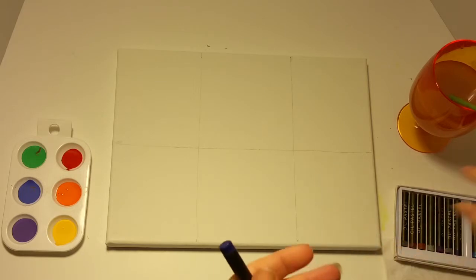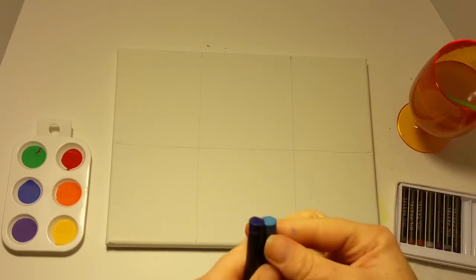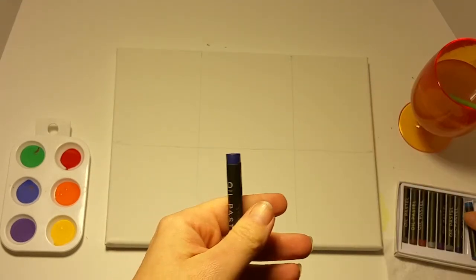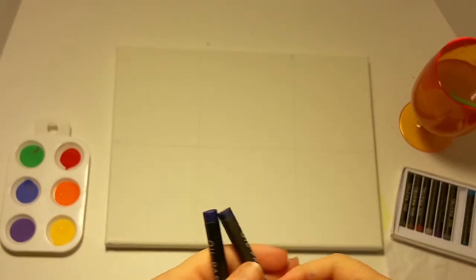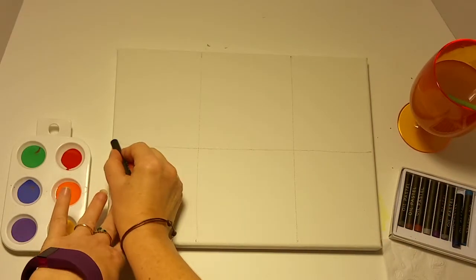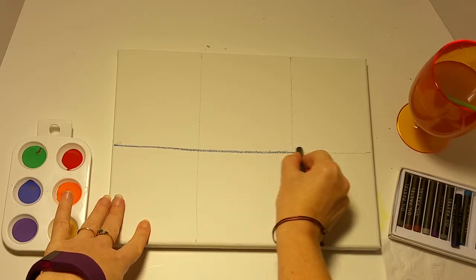There we go. And what I want to do is start off with grabbing whatever your favorite color oil pastel is, but in the darkest version. My favorite color is blue, so I'm going to take the darkest blue they have. I'm not going to use the bright blue, even though it's pretty. This one's too light. I'm going to use a dark blue. And in fact, if I'm not mistaken, there's an even darker blue. There is. So there. I'm going to use this dark blue, and I'm going to draw over my lines on my canvas.